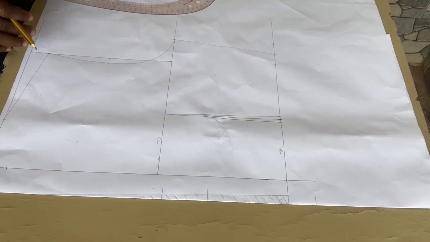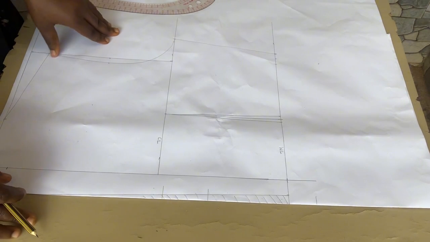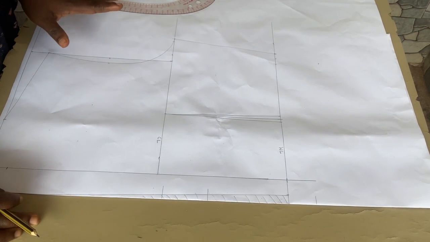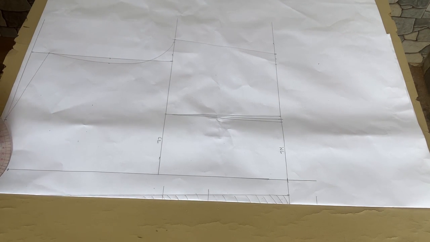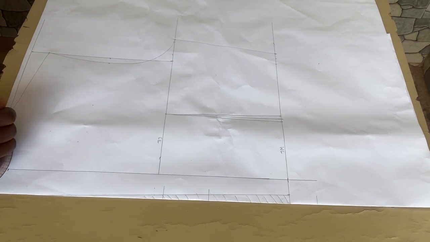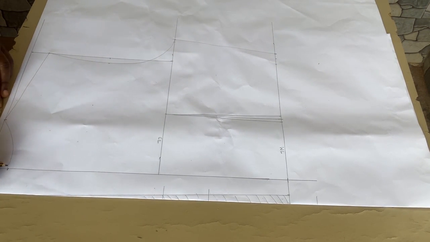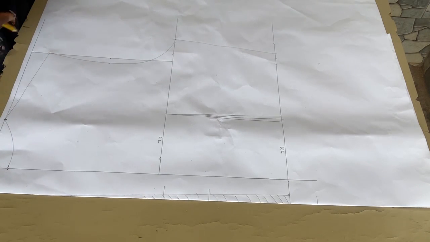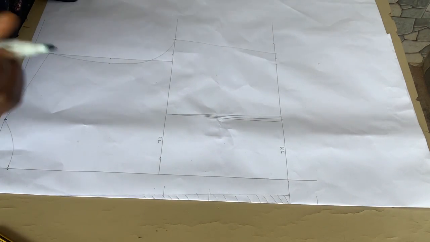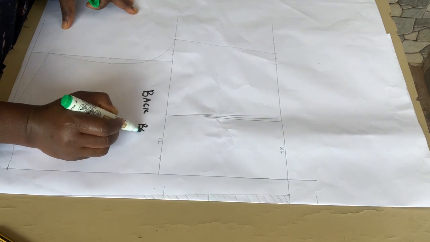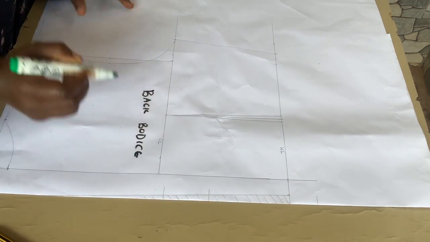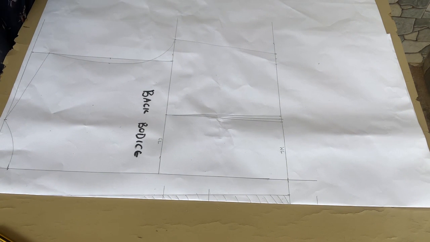Okay, good. So this is that for the back. The back is very, very simple. And then the neck area, I'll just connect it this way for the neck. So that's that for that. So this is going to serve as our back bodice. Okay, so that's all for now.